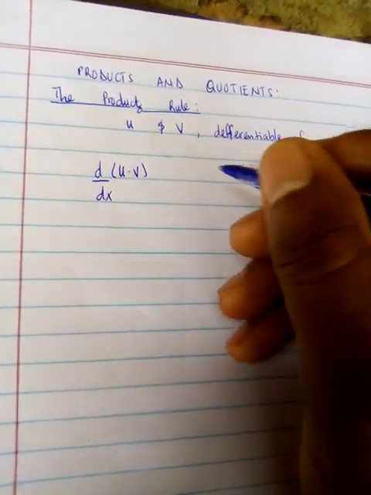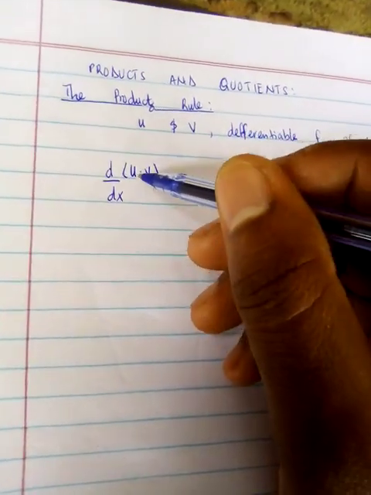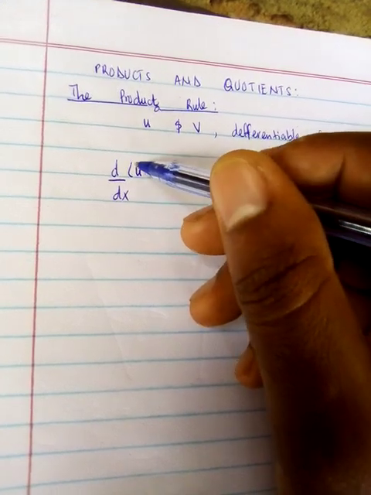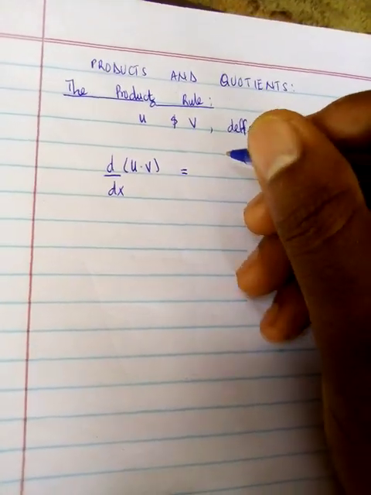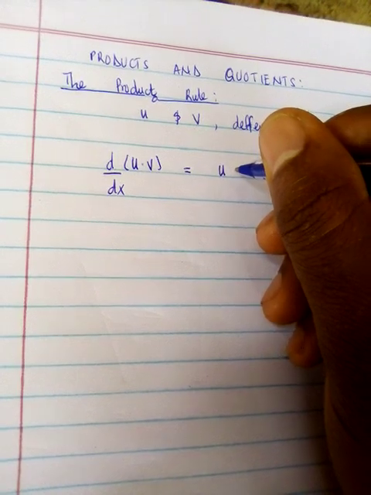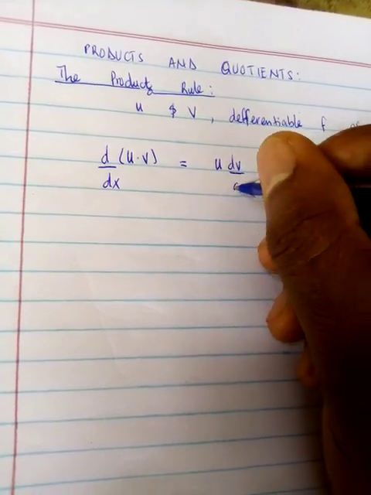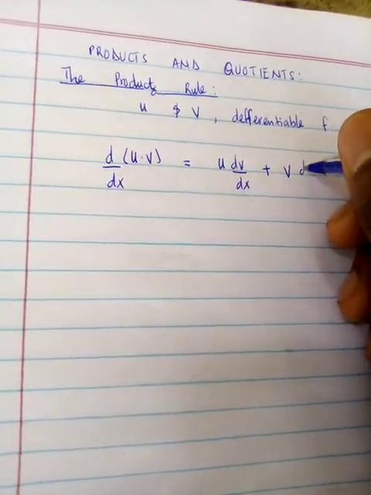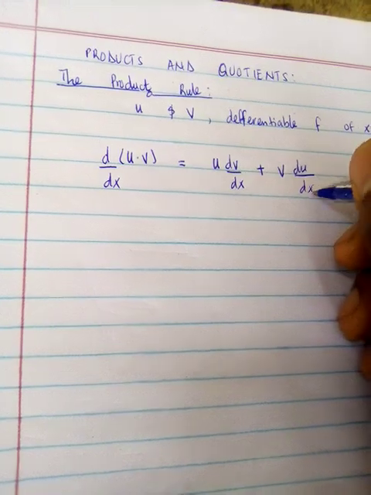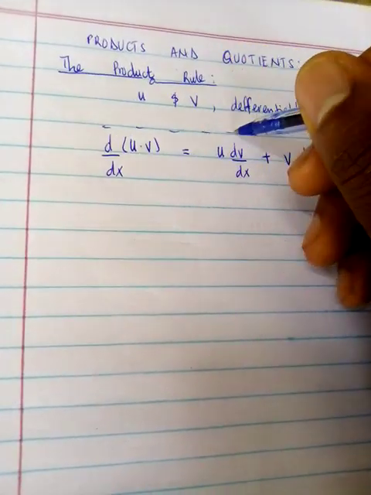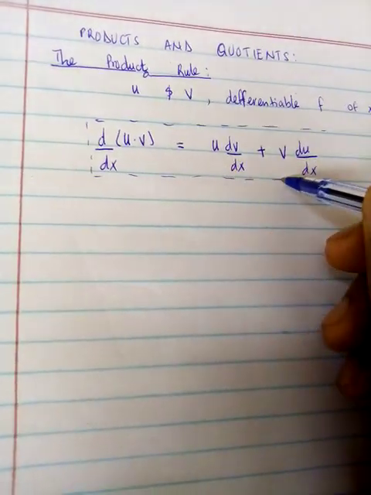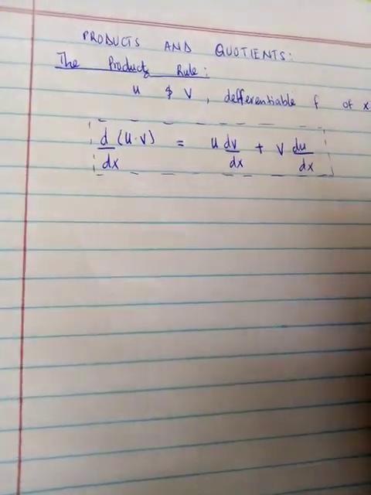But what does the product rule say? The product rule says you first leave one constant and differentiate the other, plus leaving the other constant and differentiating the former. So it is u times dv dx, plus v times du dx. That is what we call the product rule. The proof I can leave for you, a simple proof; we will look at it and appreciate it.